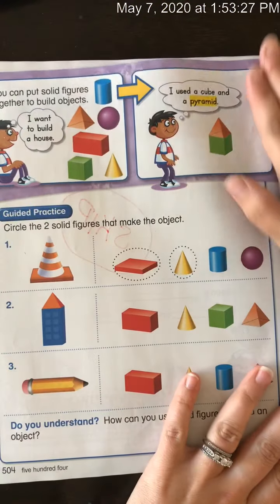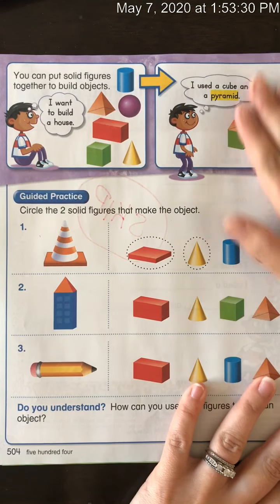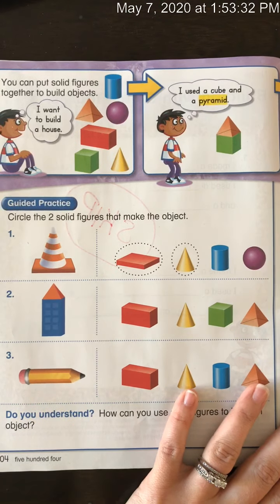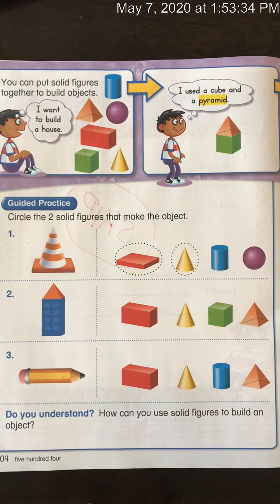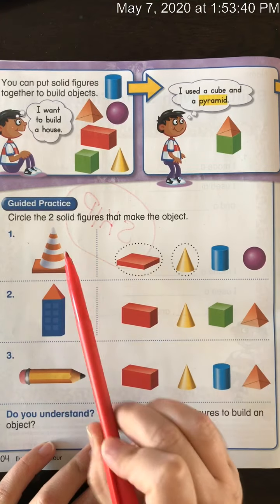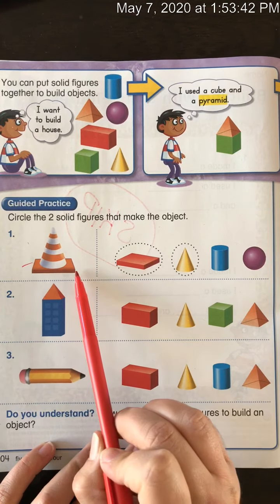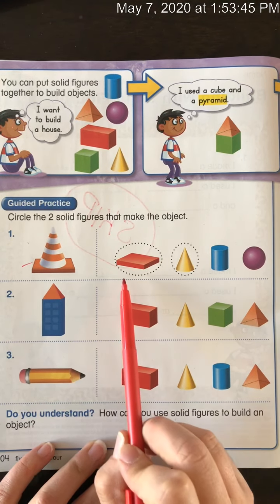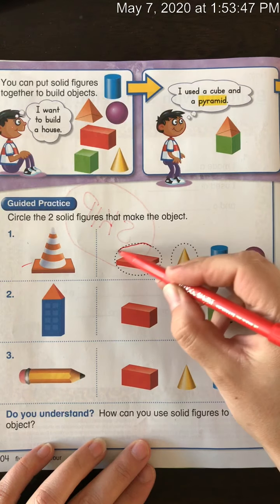Let's get started on the inside. What we're doing today is looking for how things are built. We're building with solid shapes. Since it's kind of hard to draw them, we're going to look at what they made out of the pictures. So they did this cone, and it looks like they used a really skinny rectangular prism and a cone.